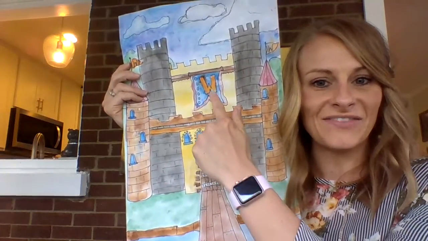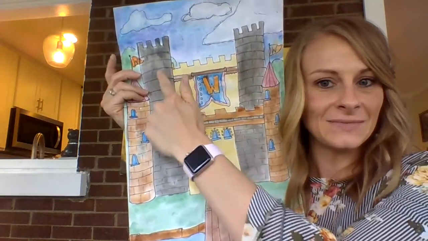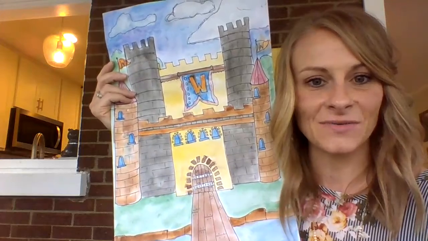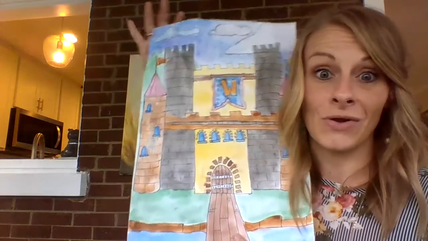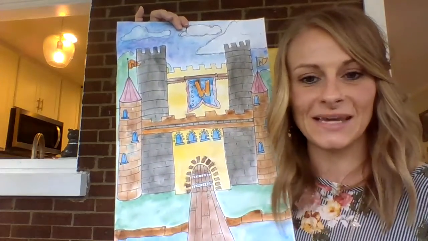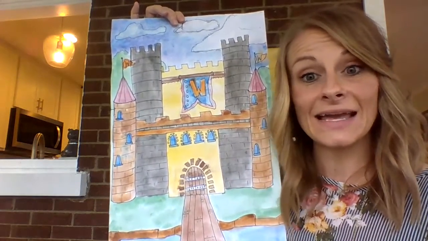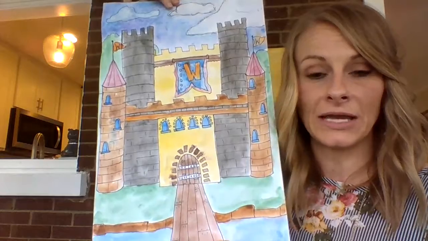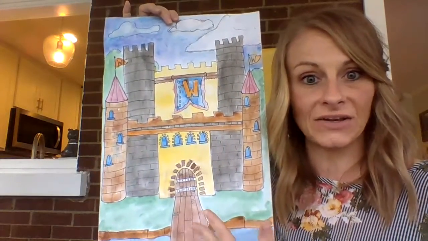Also, it's really nice if you add some different flags, some different details like that to your castle, because that tells everyone whose castle this is. So we know that this is Miss W's castle because I've used a W. And then the second thing I want you guys to think about when you're building your castle. So we're going to put all this wonderful detail into our castle.